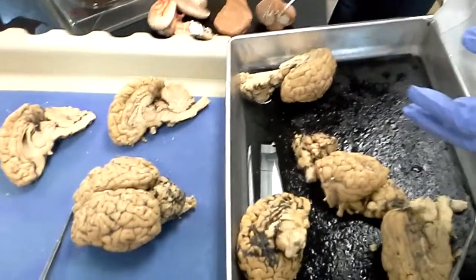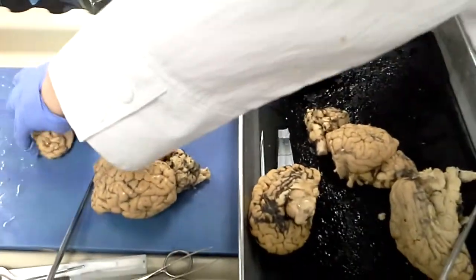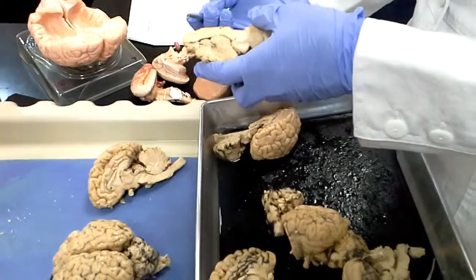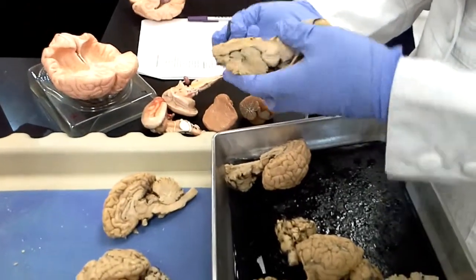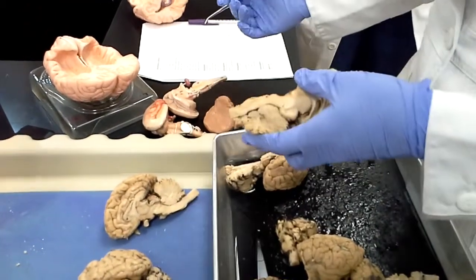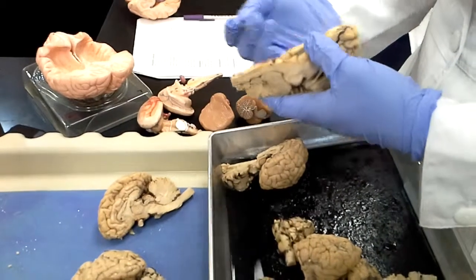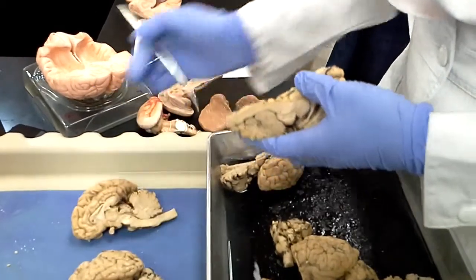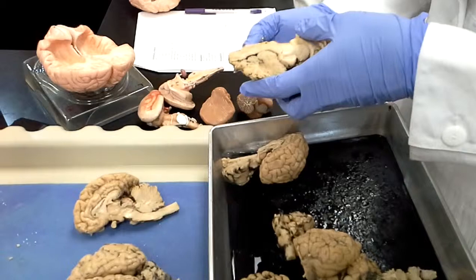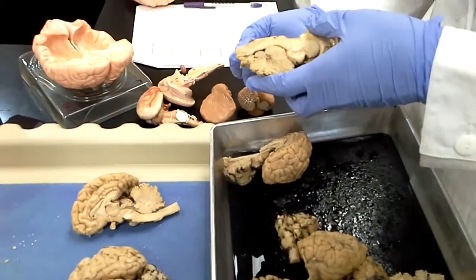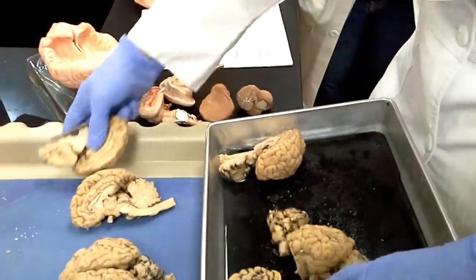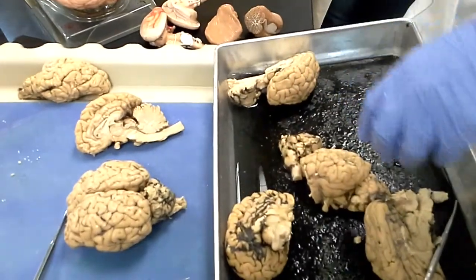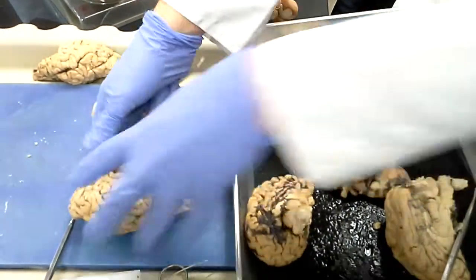Then the myelencephalon, that part of the brain is also known as the medulla oblongata. Depending on the cut we get, it's just below the pons. It's hard to see the bulge here, pons, and just below that, medulla. Let me see if I can find one that's got a little bit longer. That's probably as long as we get.